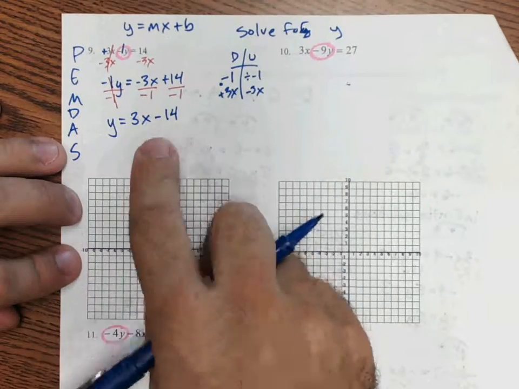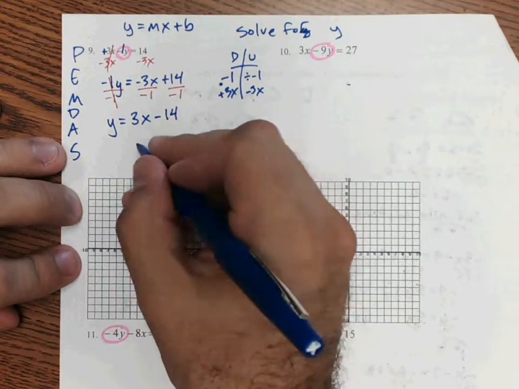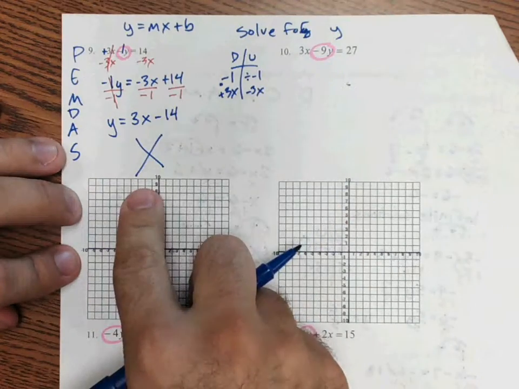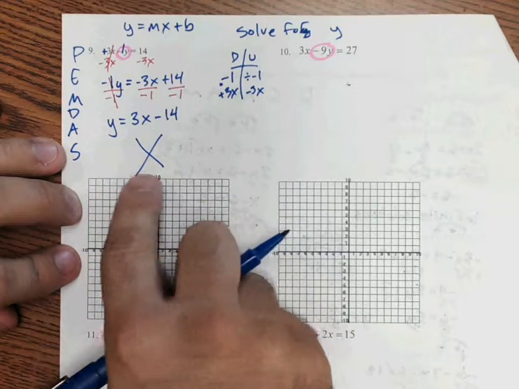Now this one's going to be a tricky one to graph because my graph only goes up to 10. Okay, so we're not going to graph this one. This is a bad example. Sorry about that. I didn't check it beforehand. Okay, but you will need to solve it in any case.